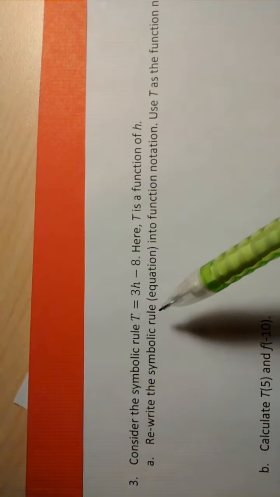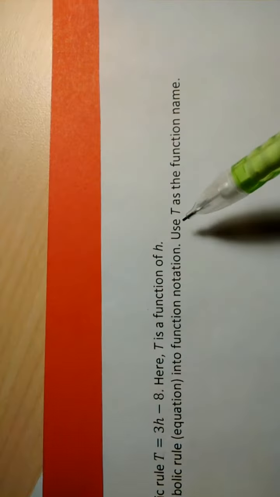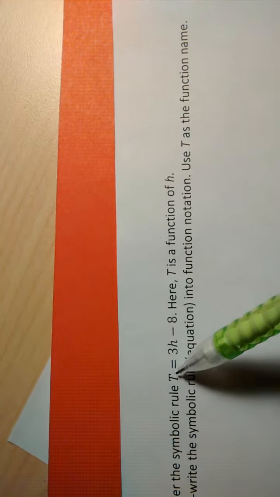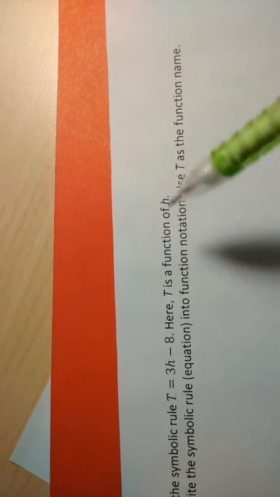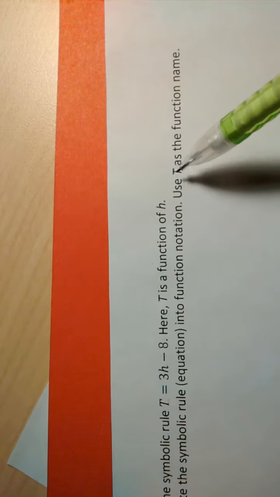Rewrite the symbolic rule, this equation here, into function notation. Now take a look at this. Use t as the function name. Well, t in the original equation is the output variable, and oftentimes when we translate an equation into function notation, we use that same guy as the function name.